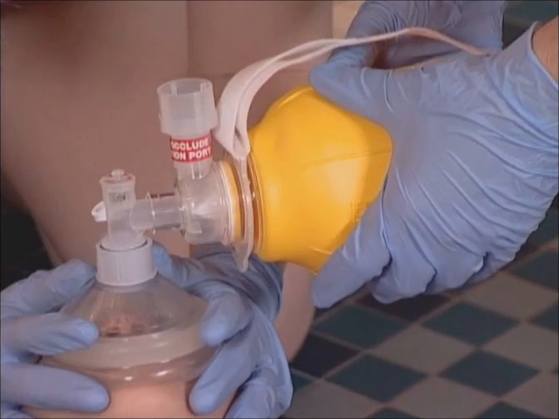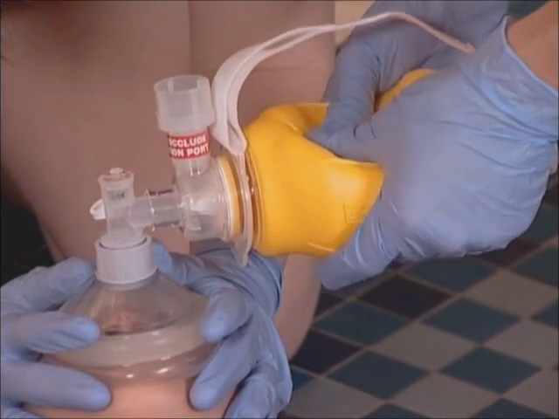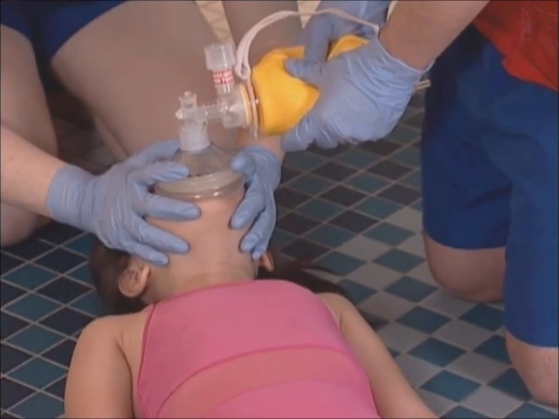For a child, give one ventilation about every 3 seconds. Squeeze the bag slowly for about 1 second, using just enough force to make the chest clearly rise.